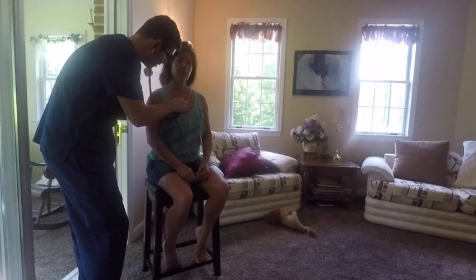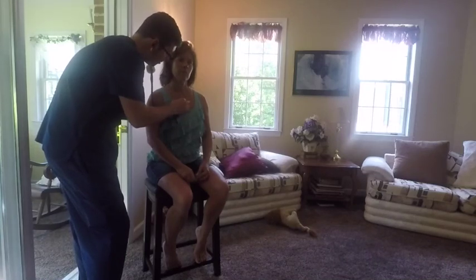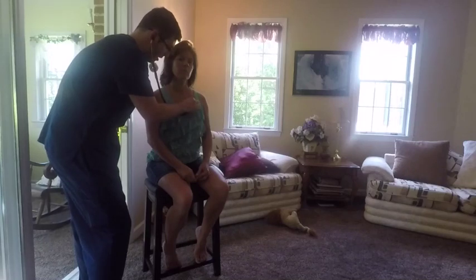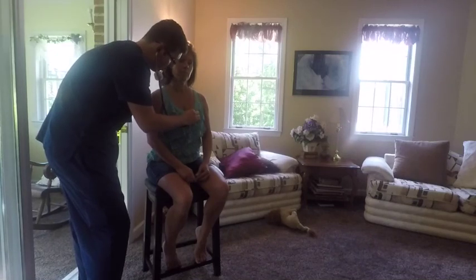space. And this is where you will hear the aortic valve. And now I'm going to move over to the second intercostal space on the left sternal border. And this is where you will hear the pulmonic valve. I'm going to move down to the Erb's point.